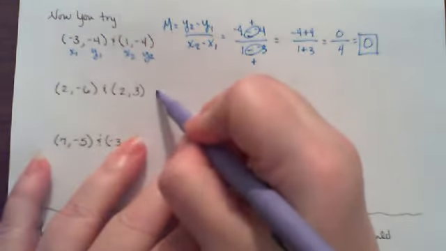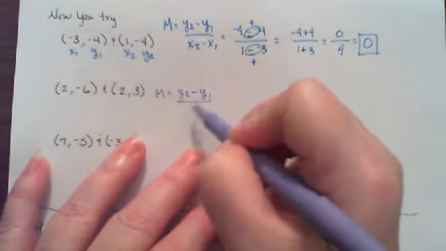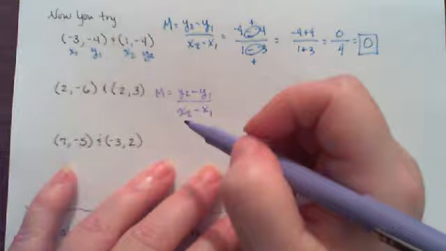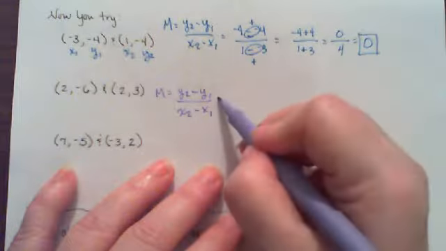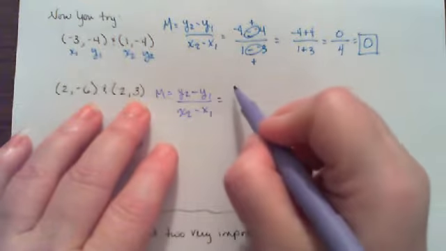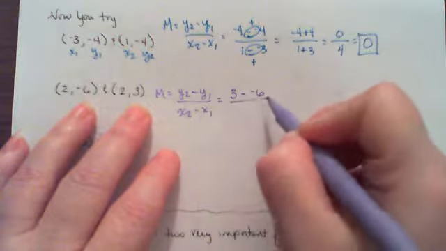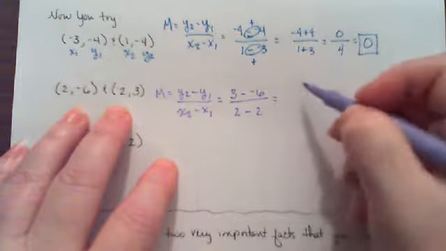For the next one, (3 minus negative 6) over (2 minus 2).